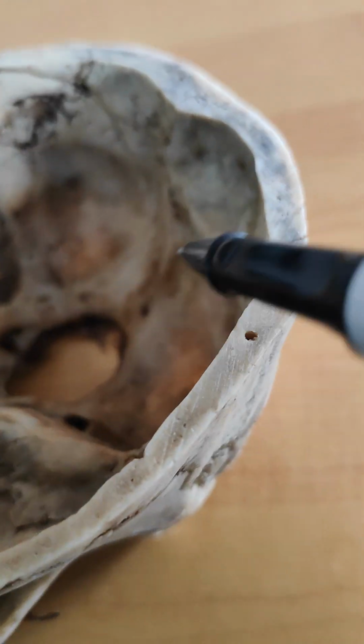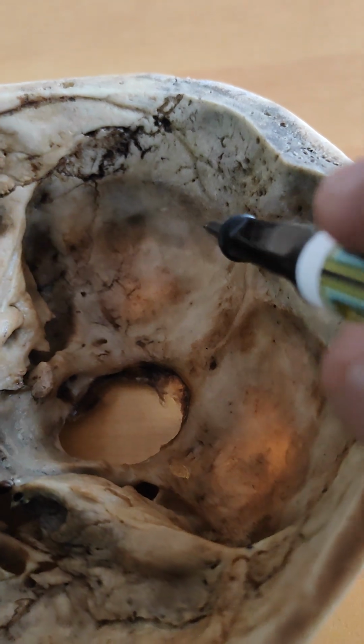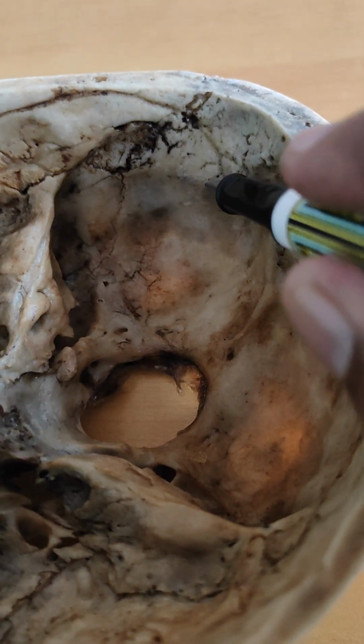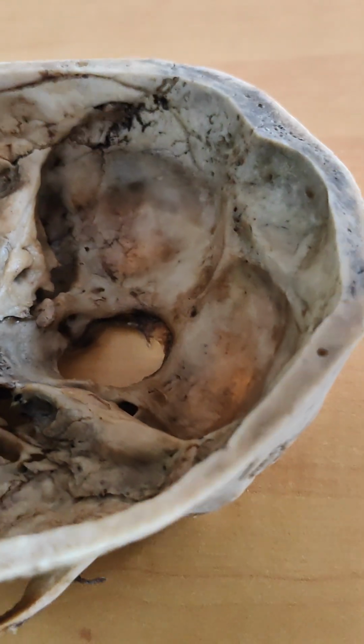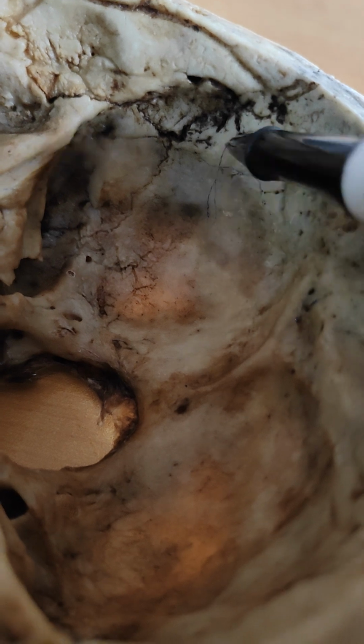On either side of the internal occipital protuberance, there is a transverse sulcus lodging the transverse sinus. Here is the attachment of the tentorium cerebelli.